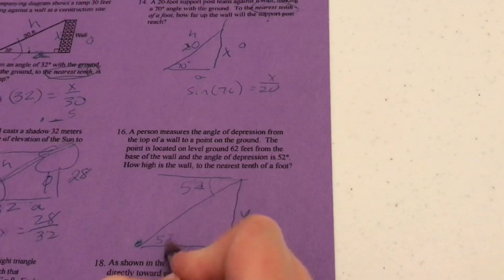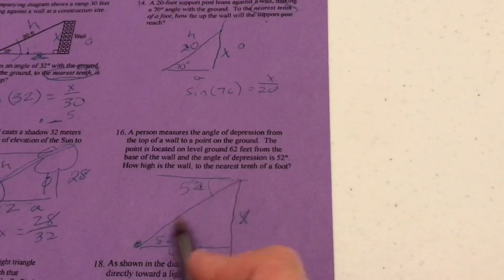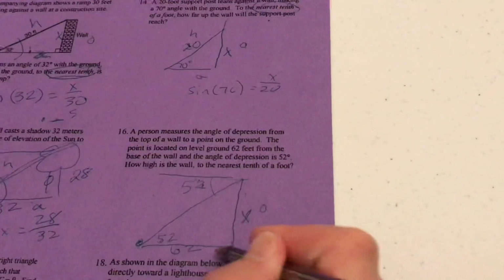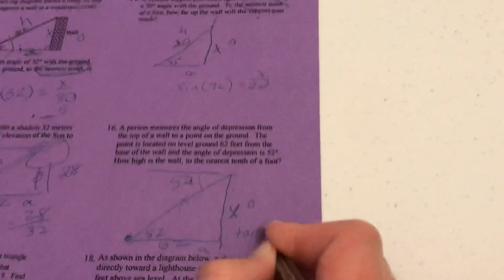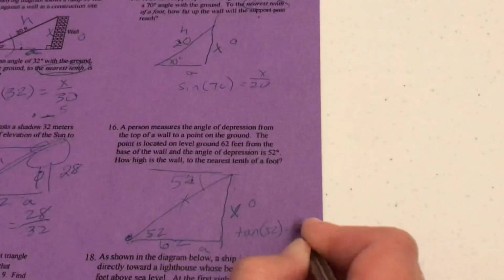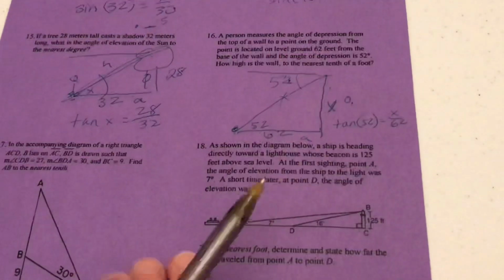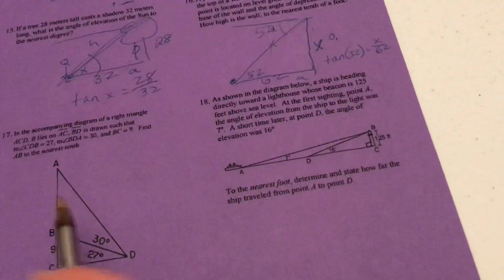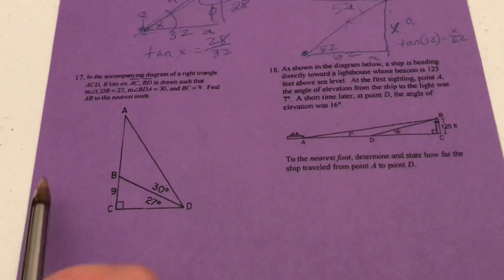Remember, the angle of elevation and angle of depression are equal because of alternate interior angles. So now I'm into this triangle. I have my opposite, my adjacent, not my hypotenuse. So this is again a tangent of 52 equals x over 62 because it's opposite over adjacent. And I'm multiplying. These last two are going to be ones where you need to do two steps and subtract.